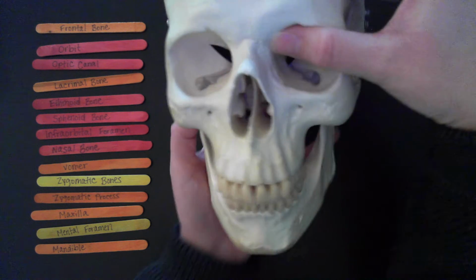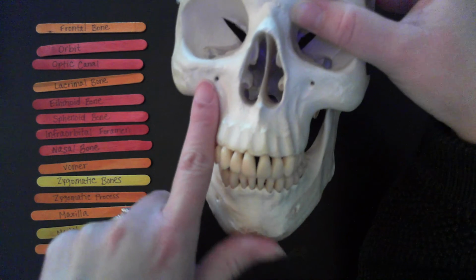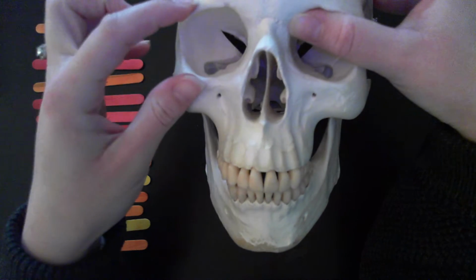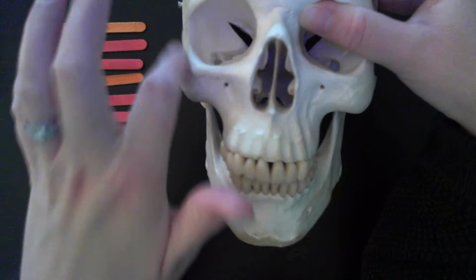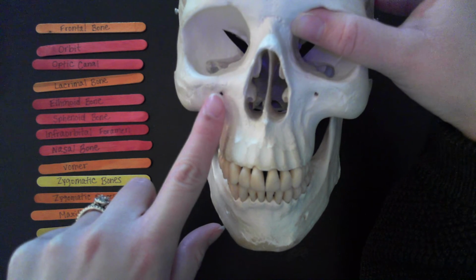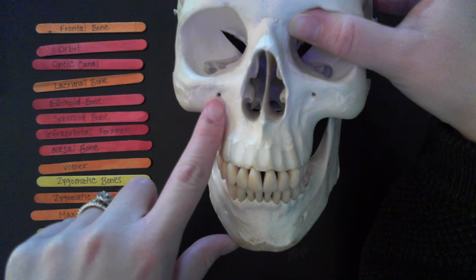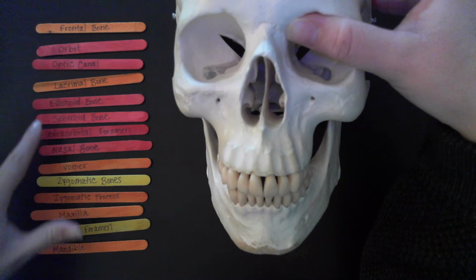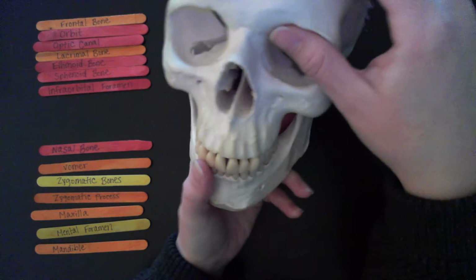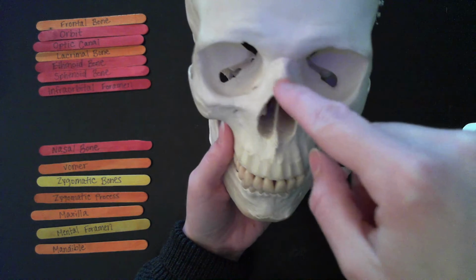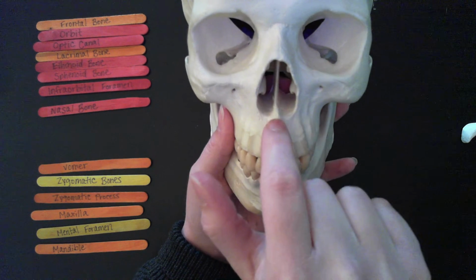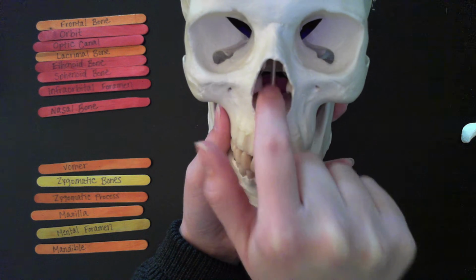Below the orbit, we have a foramen on each side. Remember, foramen means hole. This is our infraorbital foramen, so it simply means infra, below, orbital is eye socket, foramen is hole. So below the eye socket hole, infraorbital foramen. In between our orbits, we have our nasal bone, right here, like the bridge of our nose. And the septum in between that is separating the left and right is our vomer.